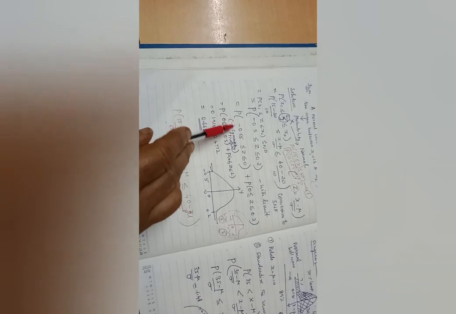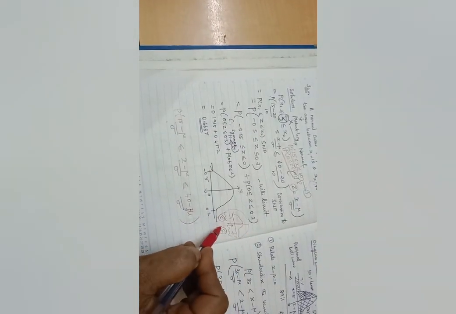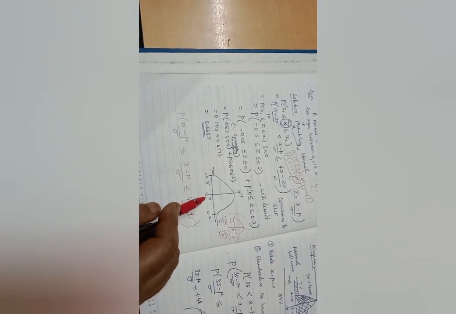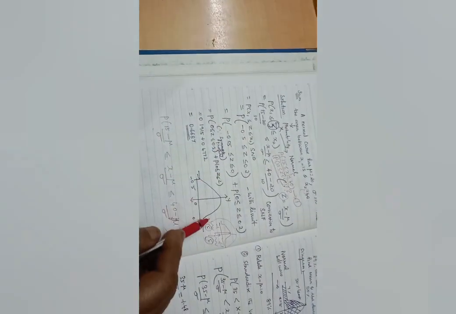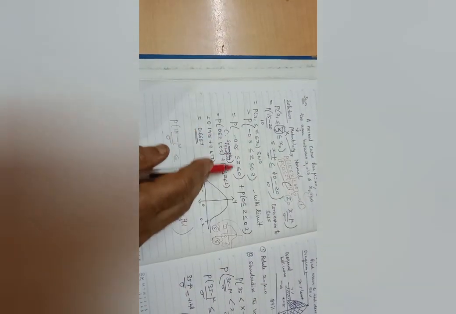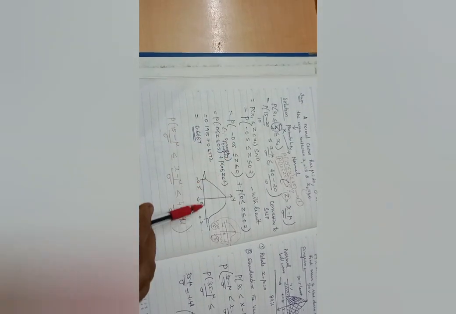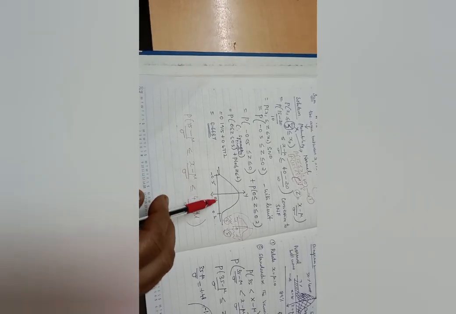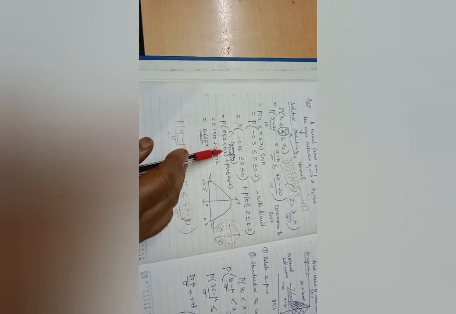So now we are splitting it: minus 0.5 to 0 and then 0 to 2. According to the symmetric property, minus 0.5 is symmetrically representing 0.5, so we can go for P of 0 to 0.5.